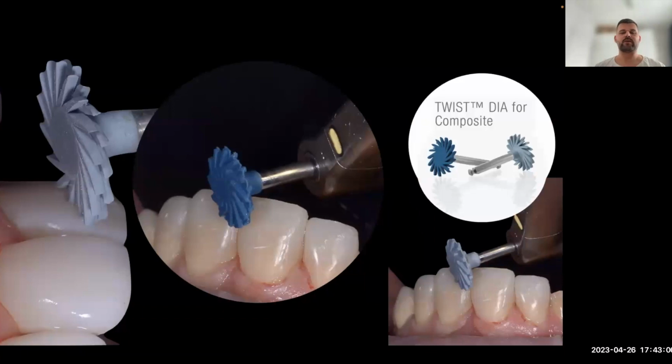Then I use this rubber brush, Twist polish composite from Kuraray. For me, this one is one of the best. I like this blue one because it's more coarse, more aggressive, and the gray one is more polished, more delicate, and you can receive a very good result using this rubber brush. And remember, without water, and we are working at a speed of about 5,000 to 10,000 RPM.